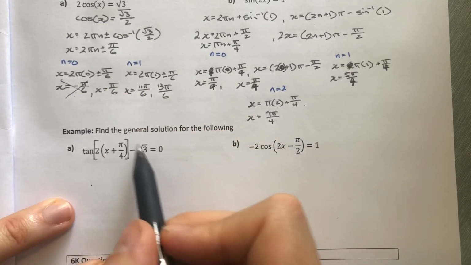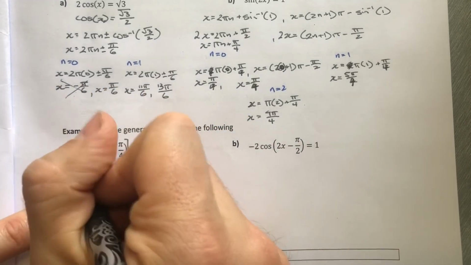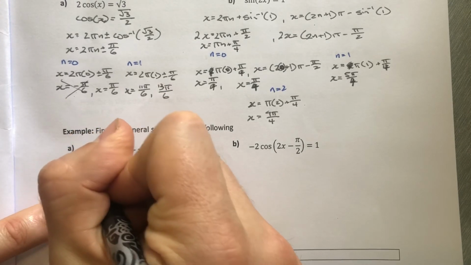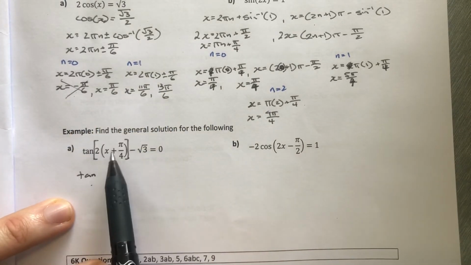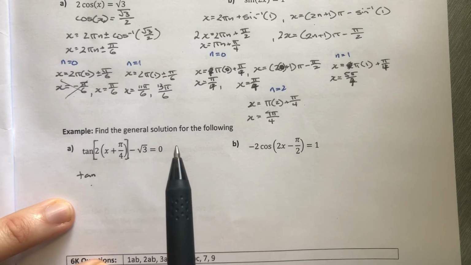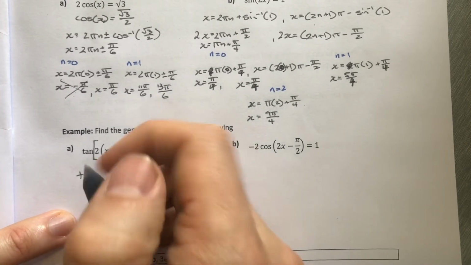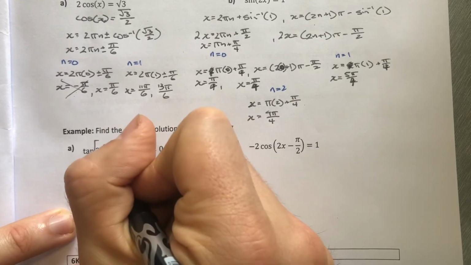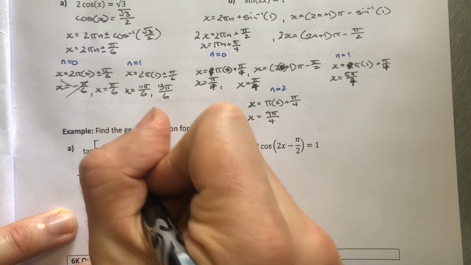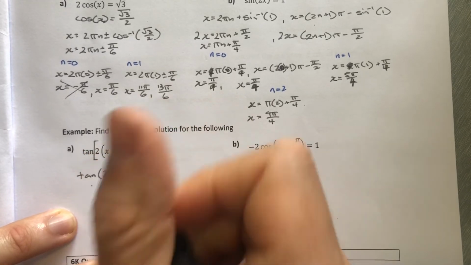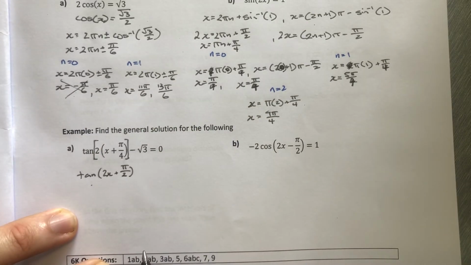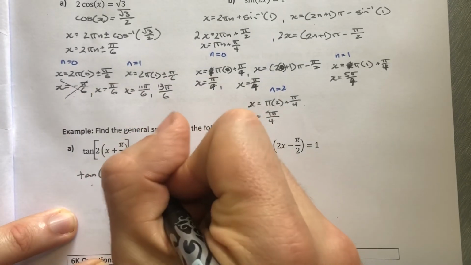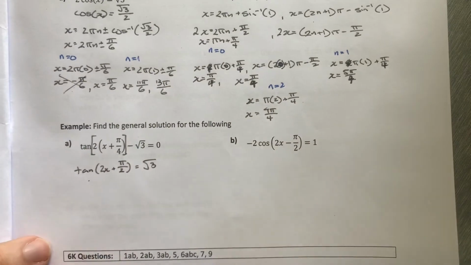Anyway, I'm going to move this root 3 over, but at the same time I'm going to expand this out as well. I don't know about you, but for me, I like it like that, so we can have it as that. I just expanded the brackets out, and we can move our root 3 over. Cool.